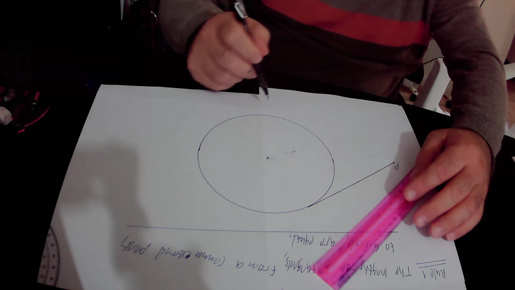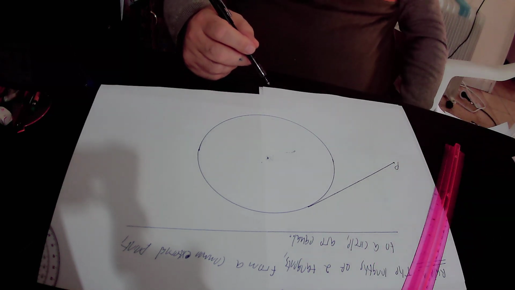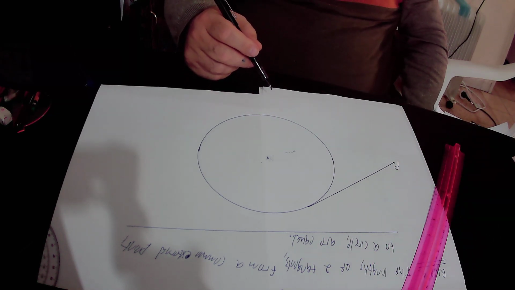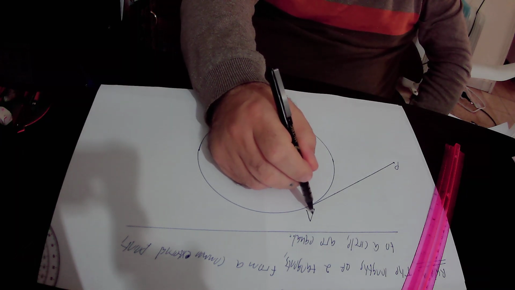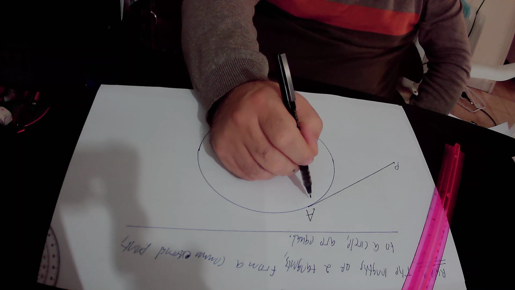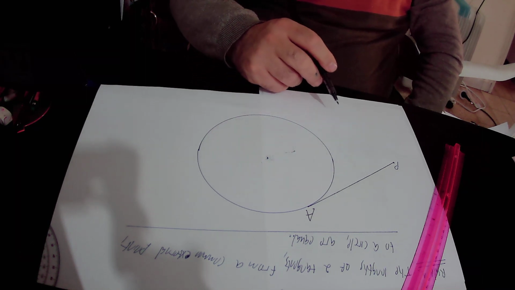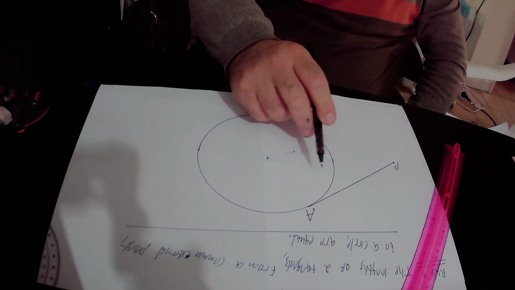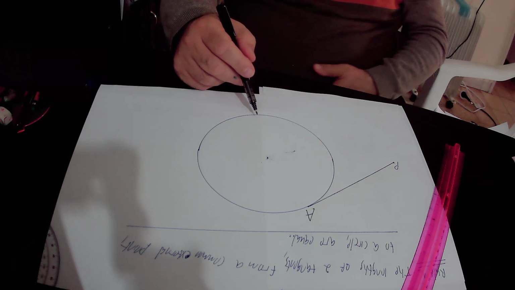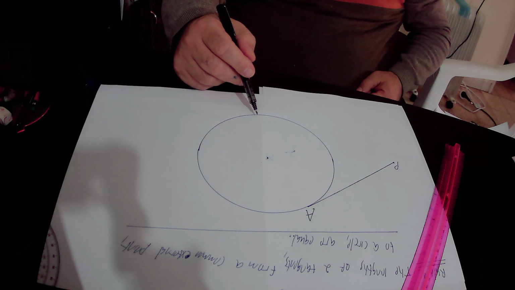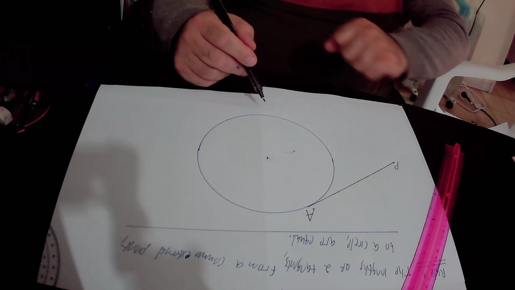We will define the point of tangency of the first tangent with this circle as point A. Again, point A is the point of tangency of this tangent with this circle. Okay, and then we will draw a second tangent to this circle.